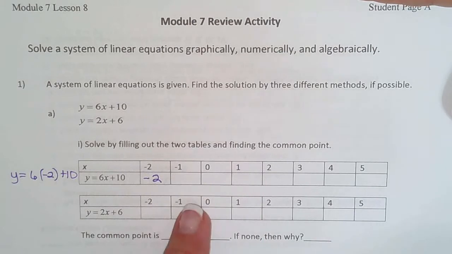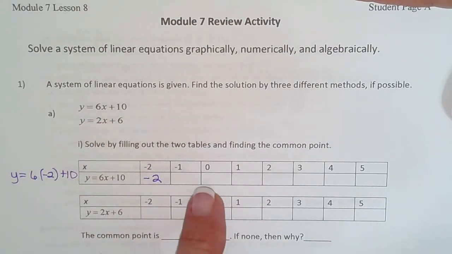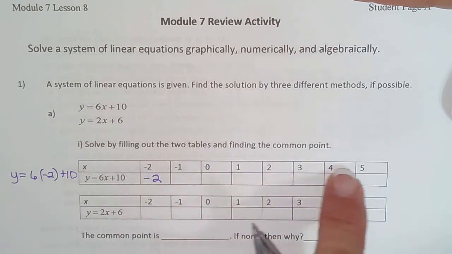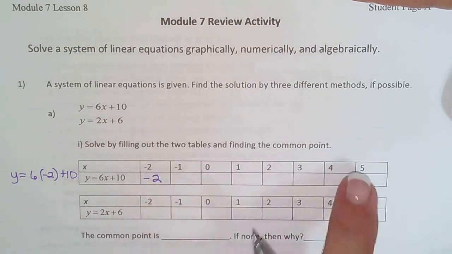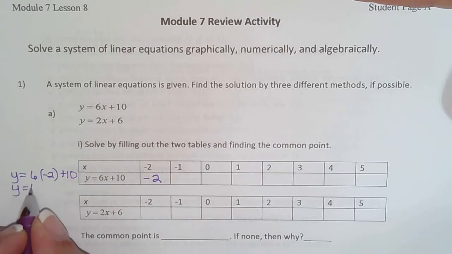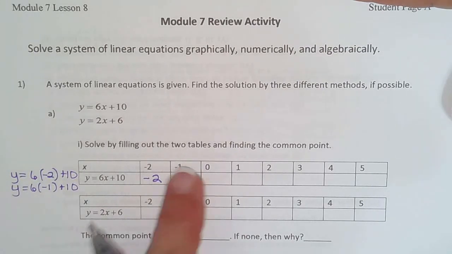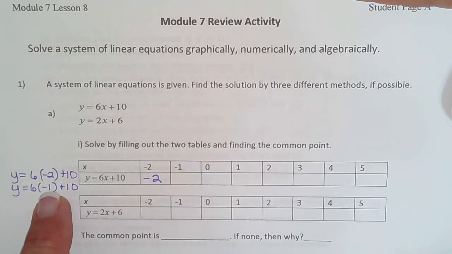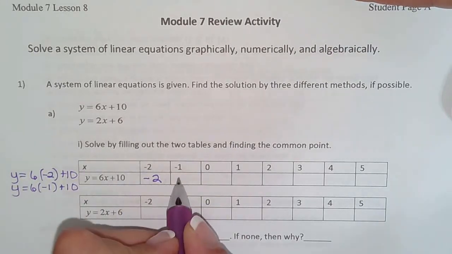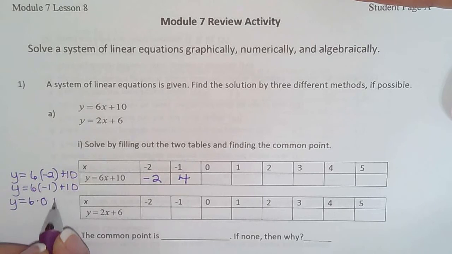And remember, whenever these are lines, which this is a line, y equals mx plus b, there'll be a pattern as long as these numbers are in a pattern, and you can see they're all one larger. So let's just do like 3 of them and catch the pattern, and then we can fill in the rest. So next is x is negative 1, so negative 6 plus 10 would be 4. And then last, let's do this one, 6 times 0 plus 10.